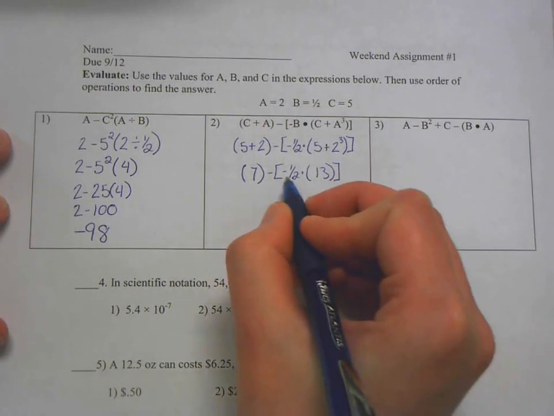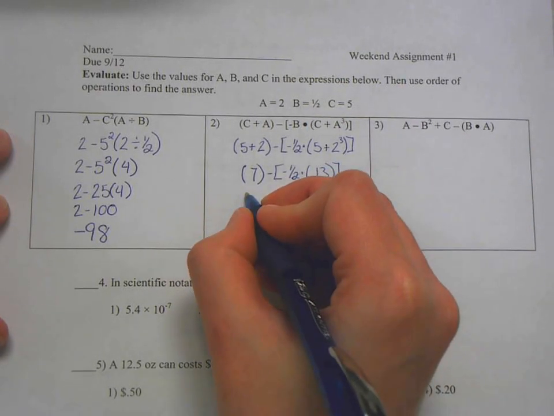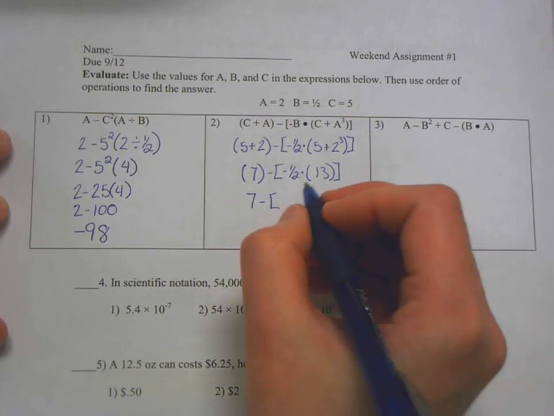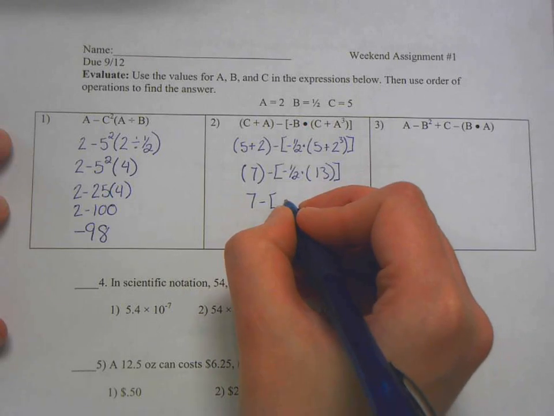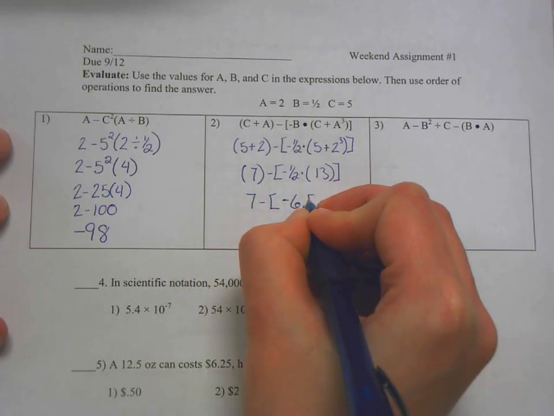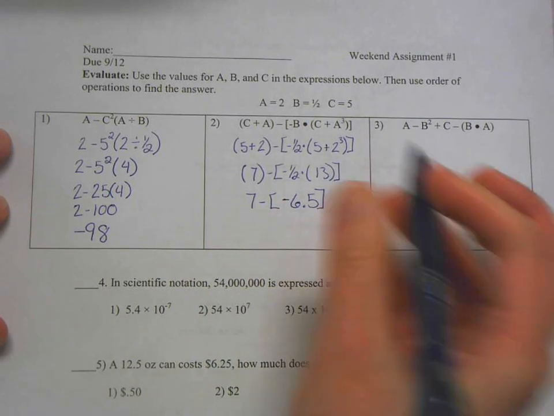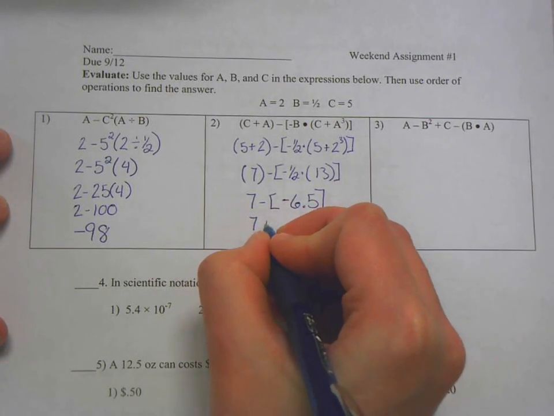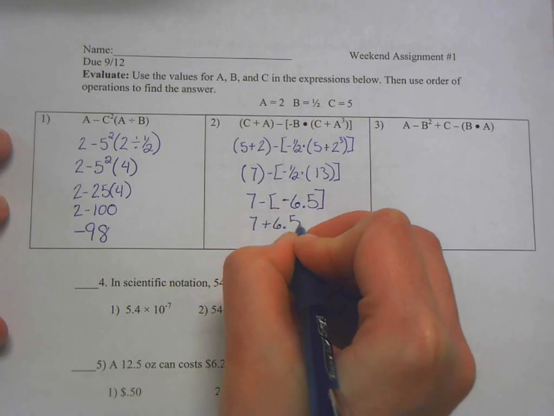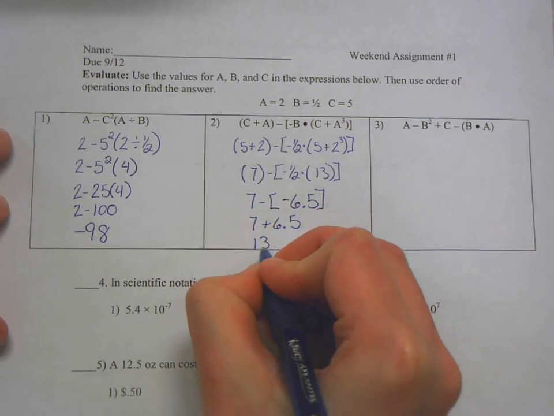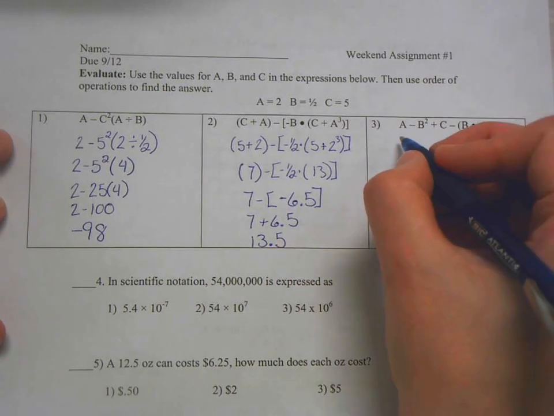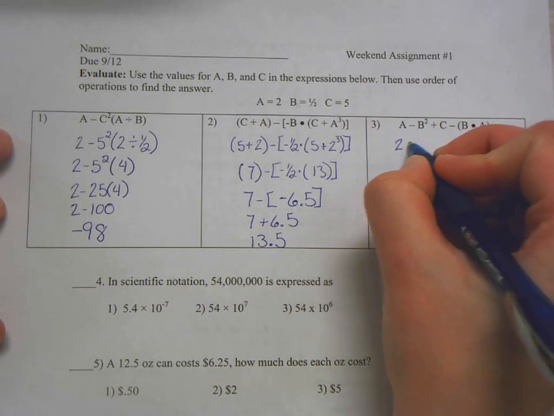And now I can do the other piece inside this bracket. So this would be 7 minus a negative 1/2 times 13 would be negative 6. Now I got this double negative here. Minus a negative is really plus. So 7 plus 6.5 would be 13.5.